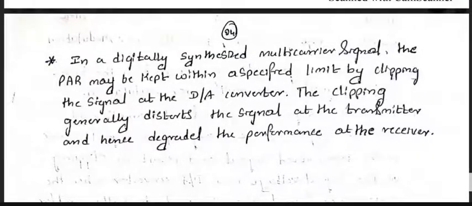So in a digitally synthesized multi-carrier signal, the PAR, that is the peak to average ratio, may be kept within the specified limit by clipping the signal at the digital to analog converter. The clipping generally distorts the signal at the transmitter and hence degrades the performance of the receiver.